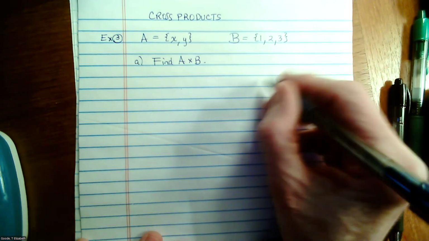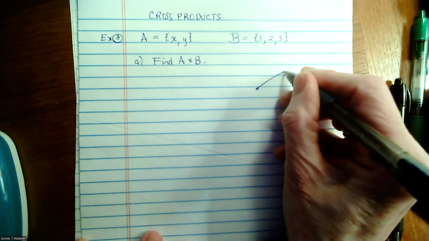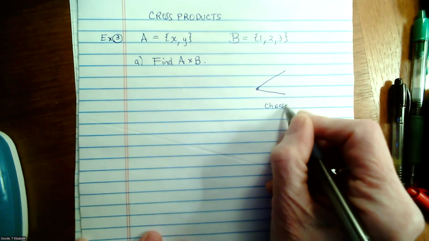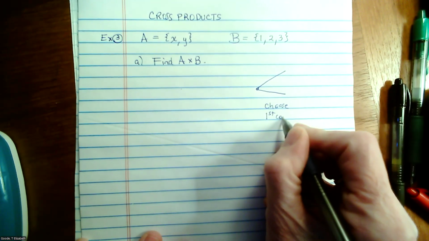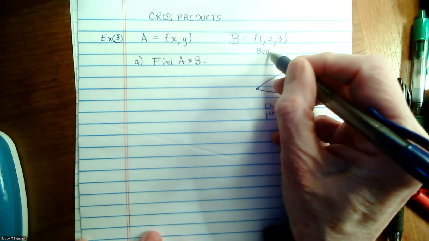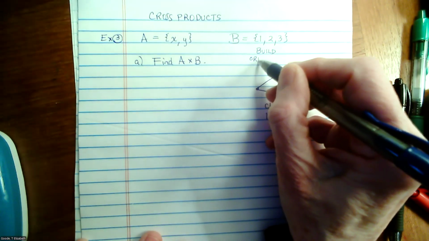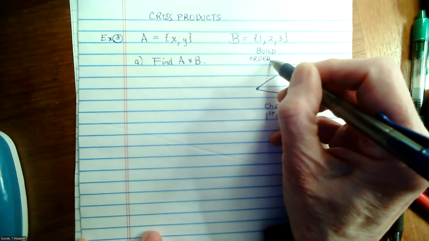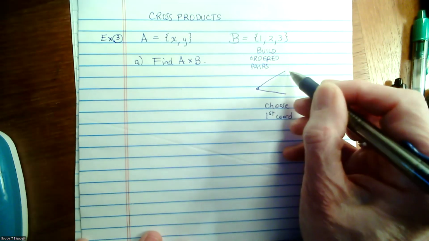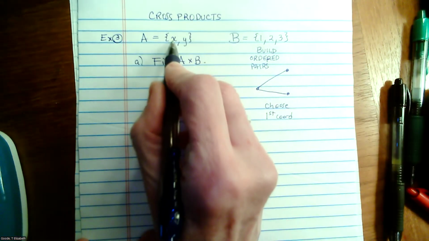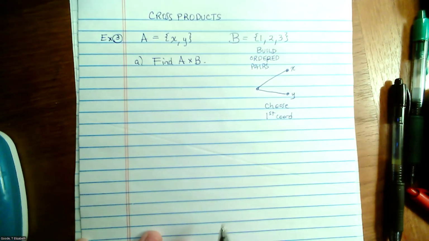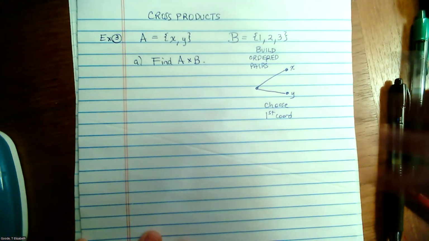Remember, we drew a picture on the board? The first thing we do is we choose the first coordinate if the experiment is to build the ordered pairs. And we can use either little x or little y as a first coordinate to choose.